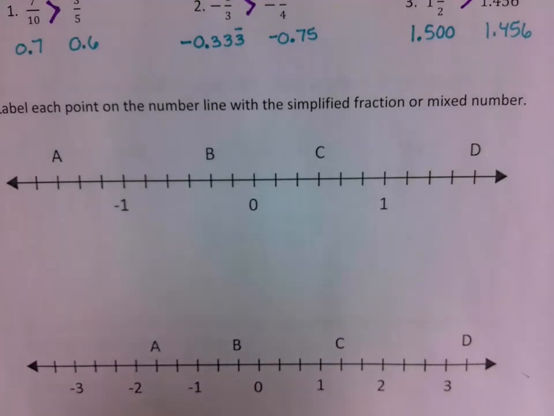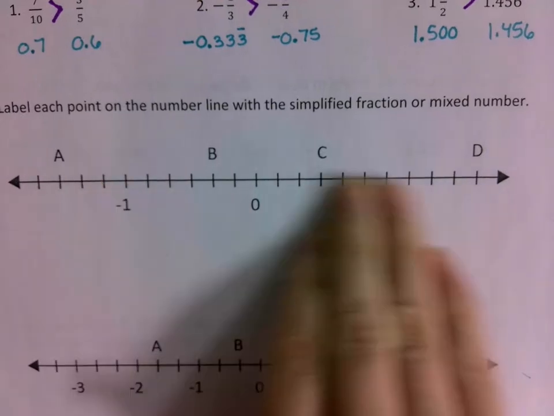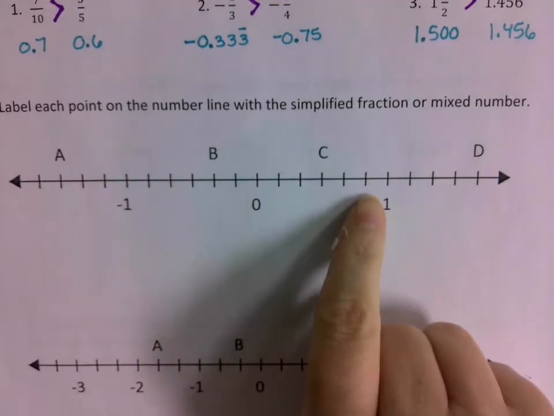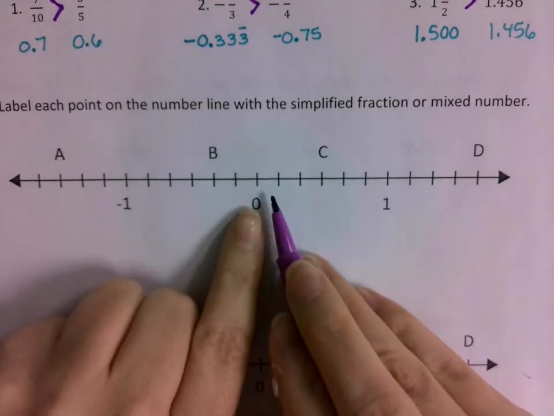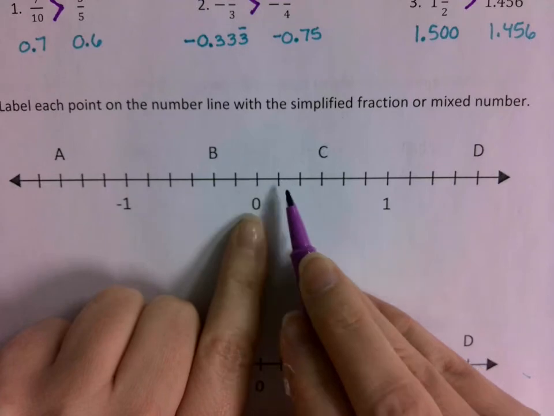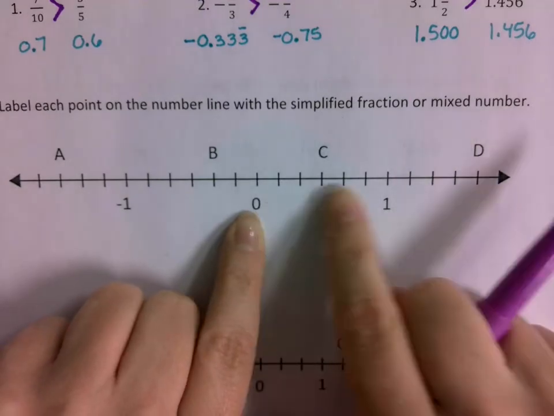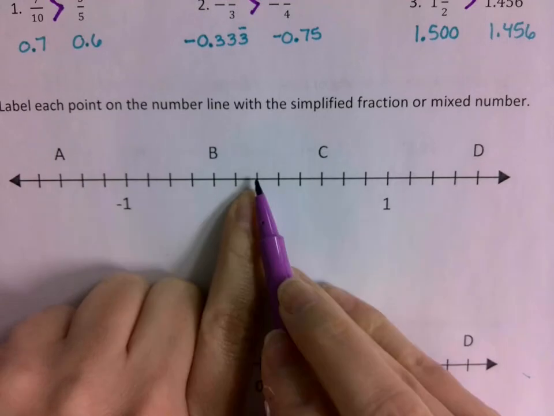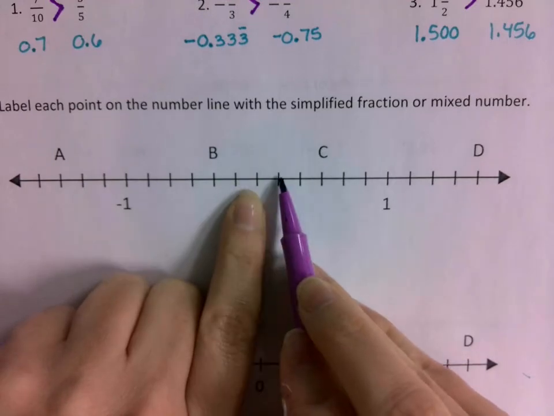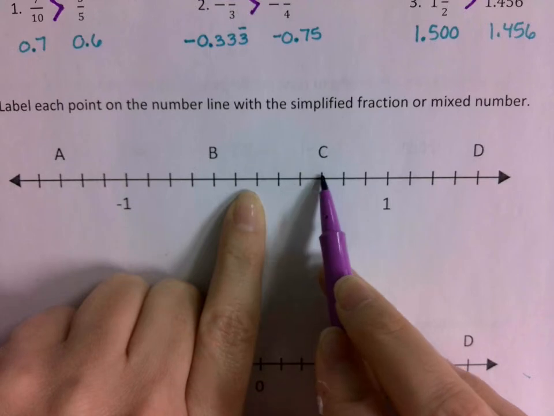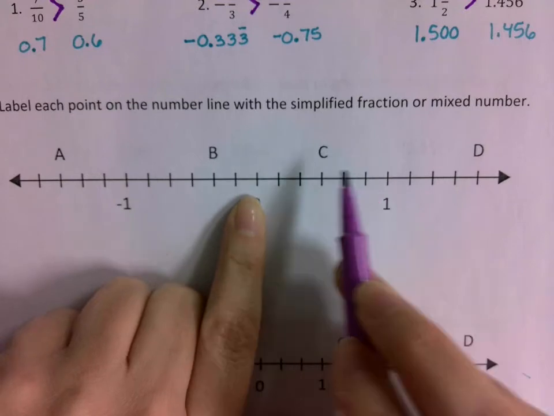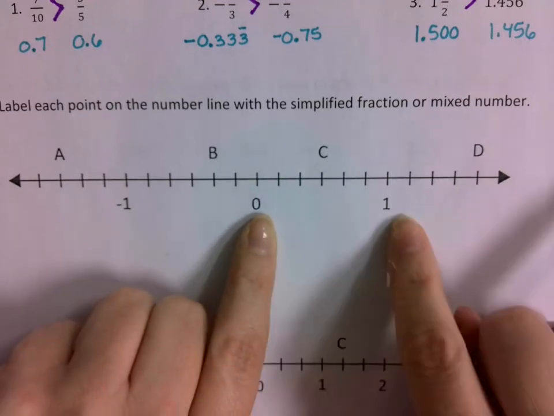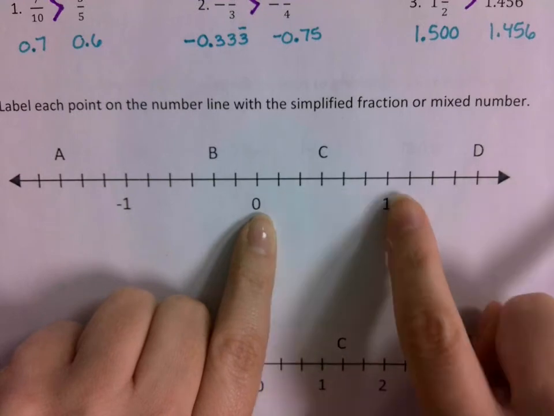Okay? So each of these lines represents some fractional value. When you are creating that fractional value, here's what you should do. Count how many lines it takes you to get from 0 to one whole. Let's count it. Starting at 0, we move 1, 2, 3, 4, 5, 6. It takes us 6 lines to get to one whole. That means each one of these has a denominator, a bottom value, of 6.